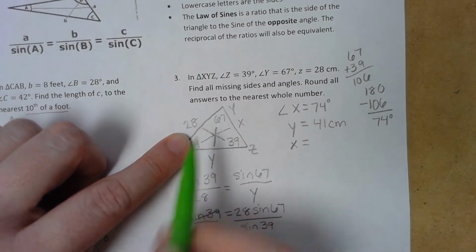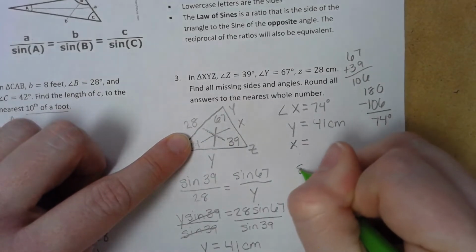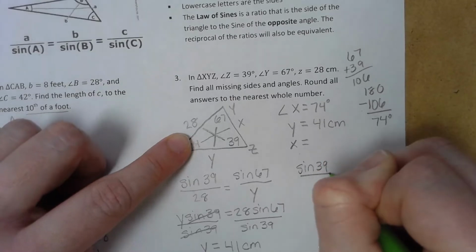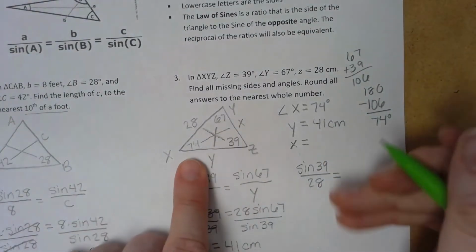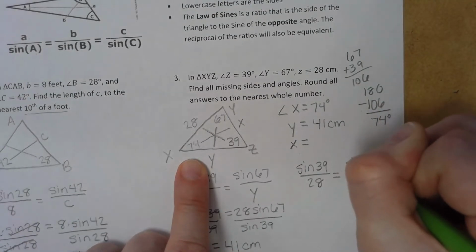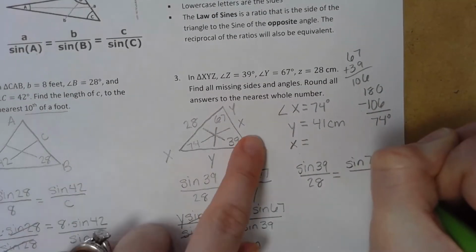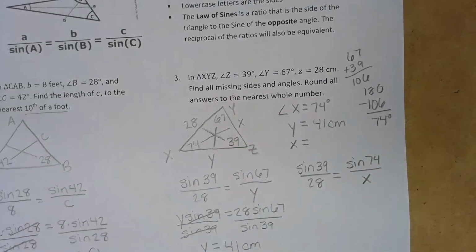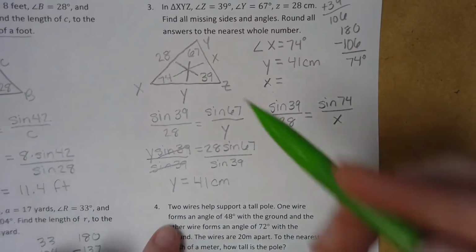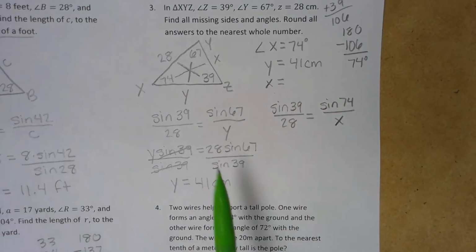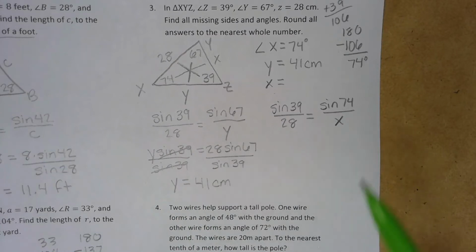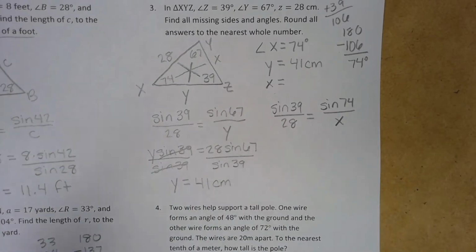So the angle side pair that was given to you originally, so sine of 39 over 28, and then set up the angle side pair to find side X. Sine of 74 over X. We could have used the 67 with the value that we just found, the 41, but if you made a mistake in this work, it's going to guarantee you're also going to miss the next step. So I always recommend using what was given to you originally as much as you can.